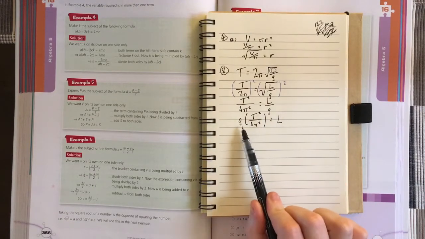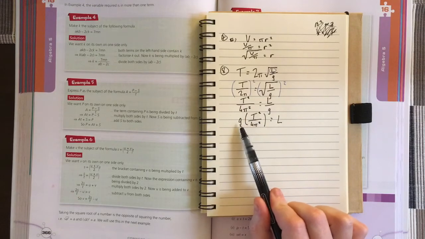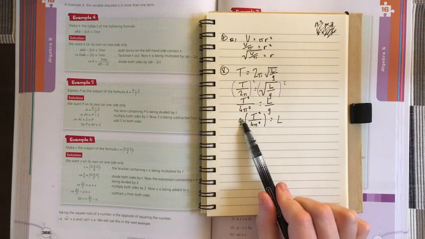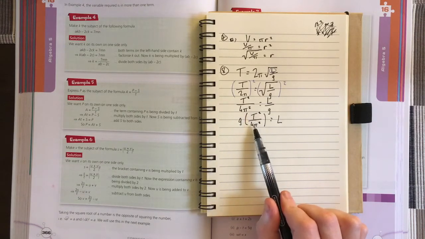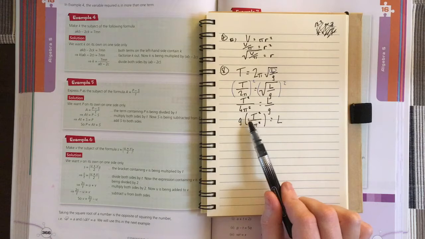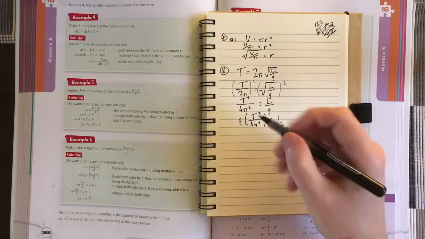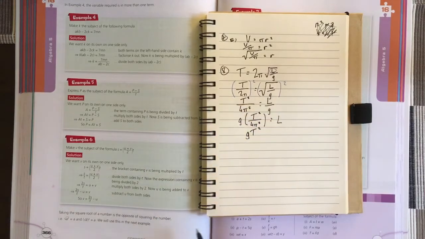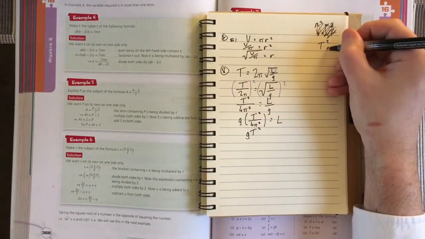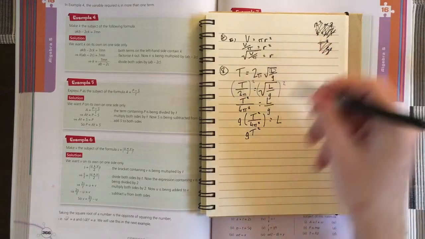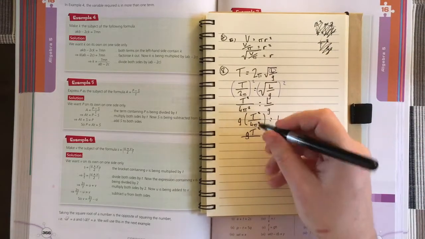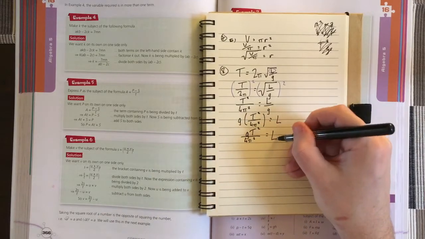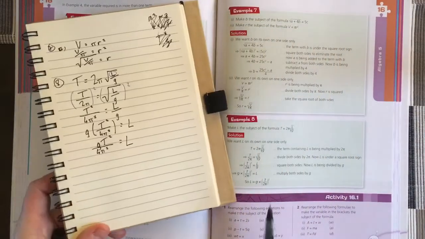But just tidying it up here, the left-hand side, you've got this bracket multiplied by G. So let's multiply the G in. The G there is a whole number. So if you multiply a whole number by a fraction, it's the top. So you're going to get GT squared, or else you can write it as T squared G, it's the same thing, over, you don't multiply by a bottom, so you've just got 4 pi squared on the bottom is equal to L, and that's you done.